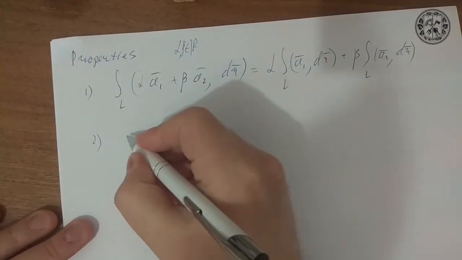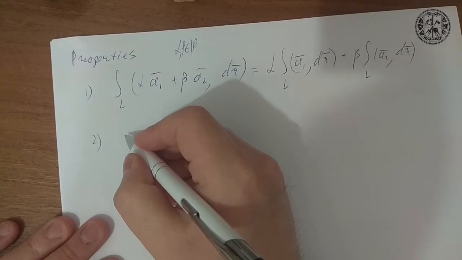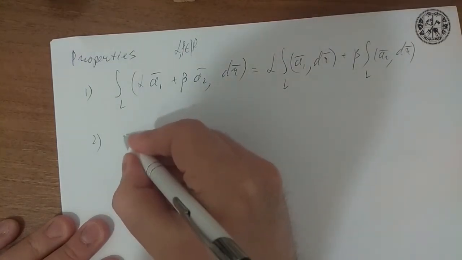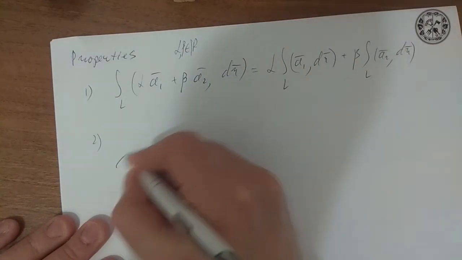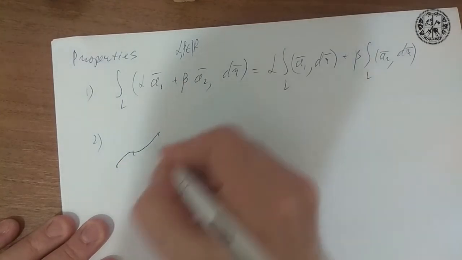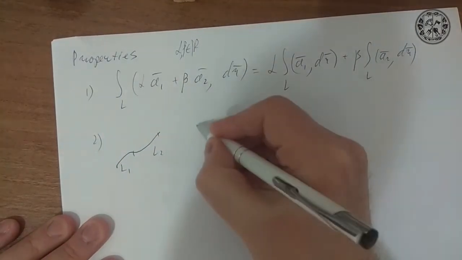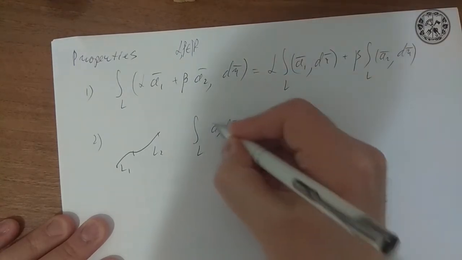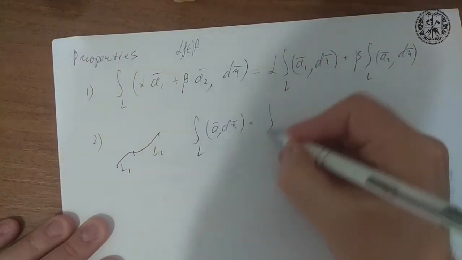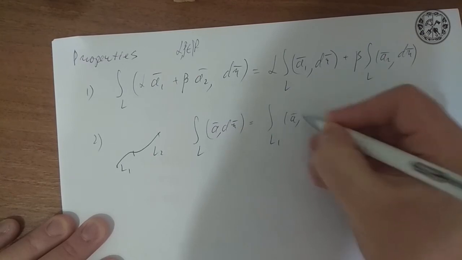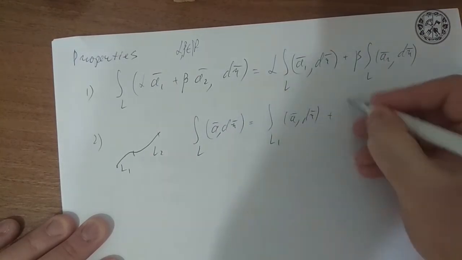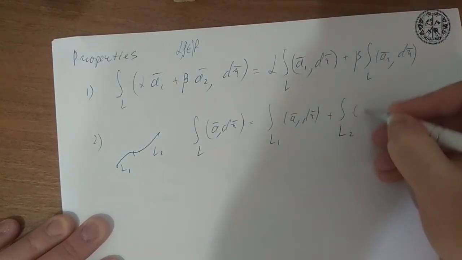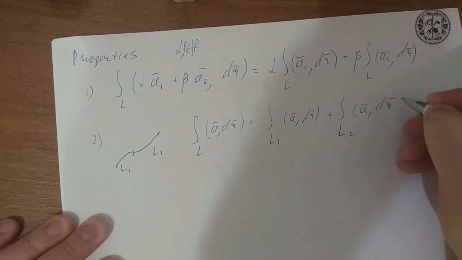Second property: if we split curve L into two pieces, L1 and L2, then the integral over L of A dr can be calculated as the integral over L1 of A dr plus the integral over L2 of A dr.